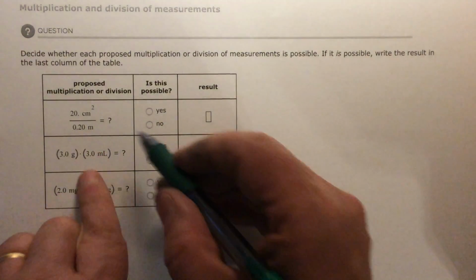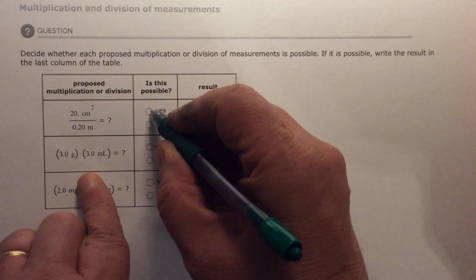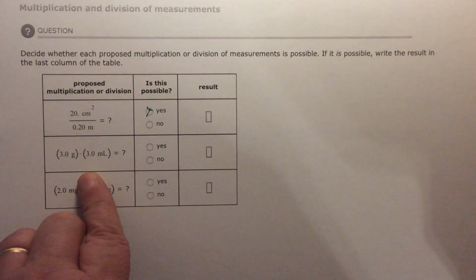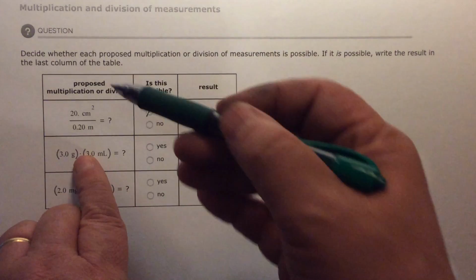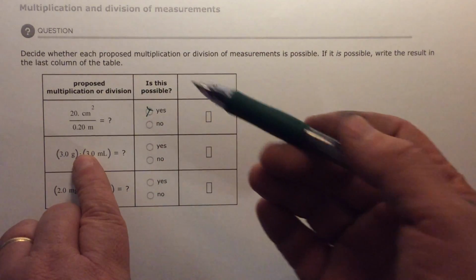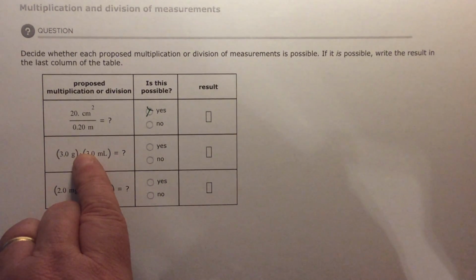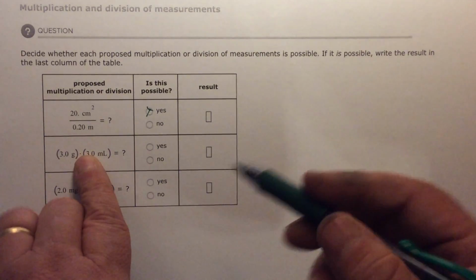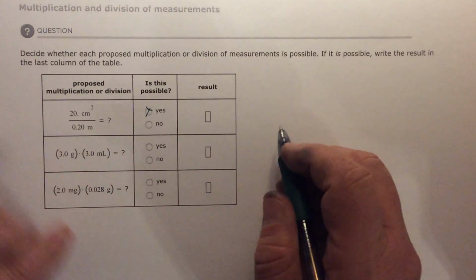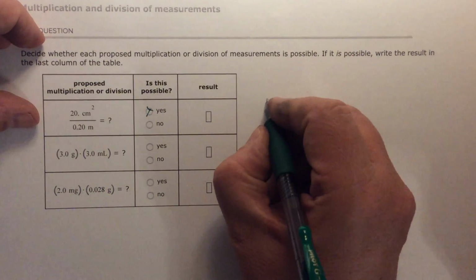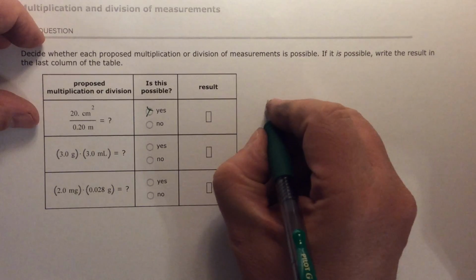So is it possible? Yeah, this one's possible because they both could be put into the same unit. In order to divide, I'm going to have to cancel out. Otherwise, I'm going to get a unit like a centimeter divided by a meter, which is weird. So let's put them both in the same one. So let's put them both into centimeters.